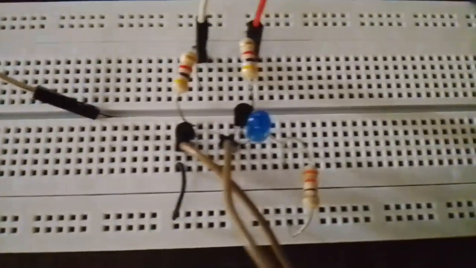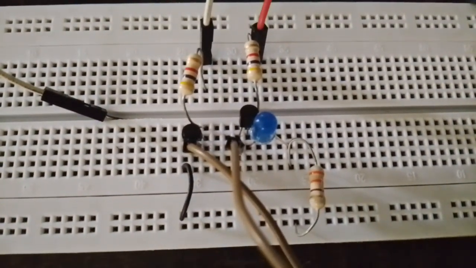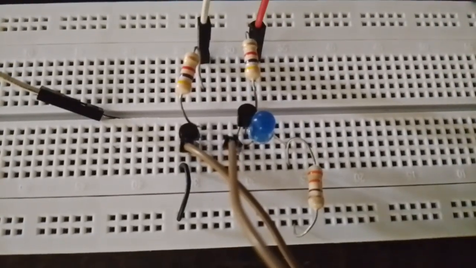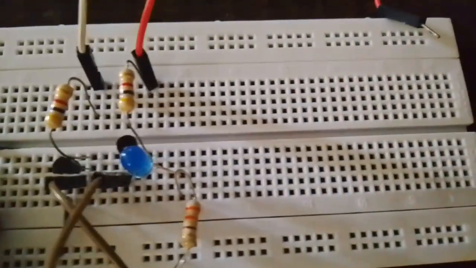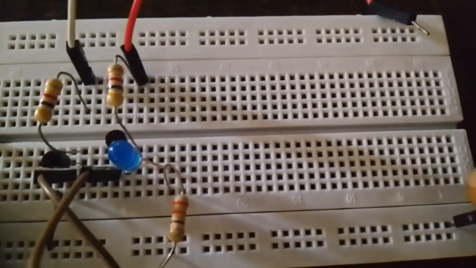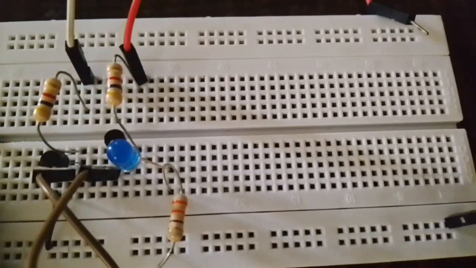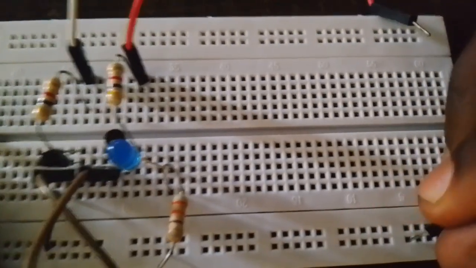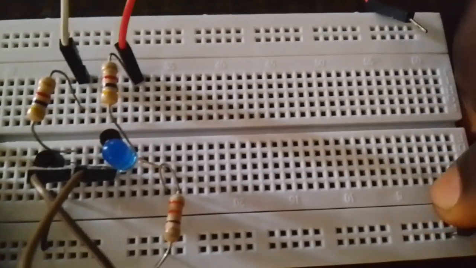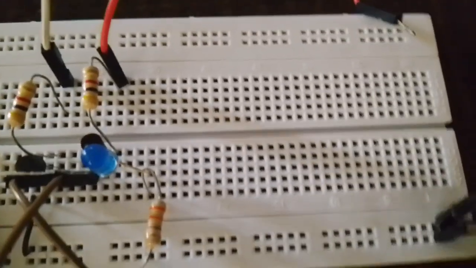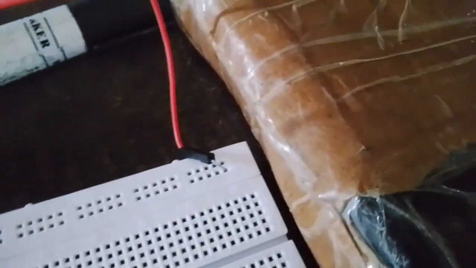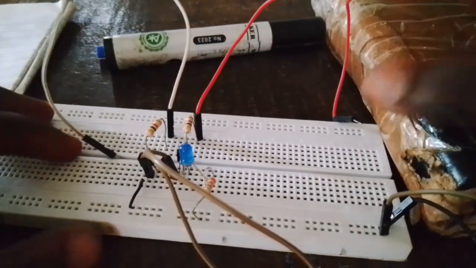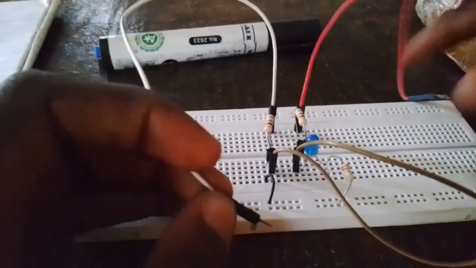Because in our truth table, we said that if the two inputs are 0, our output is going to be what? 0. So now let me connect my power supply. This is the negative of my power supply, the positive of my power supply. Now can you see my power supply is turned on already, but the light didn't turn on. That's what's going to happen.